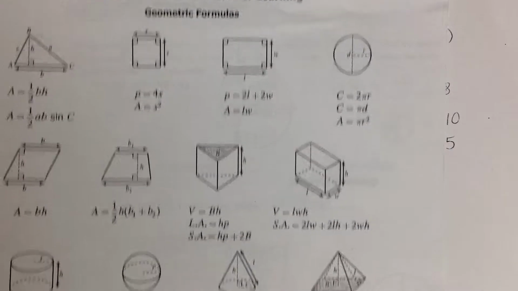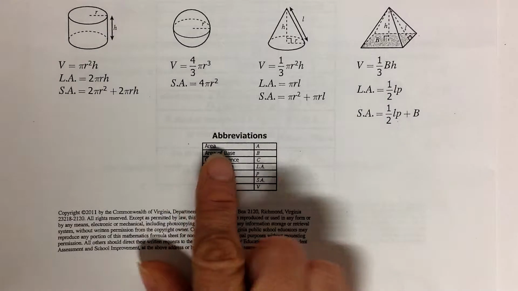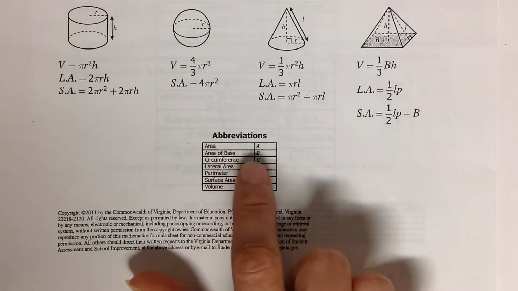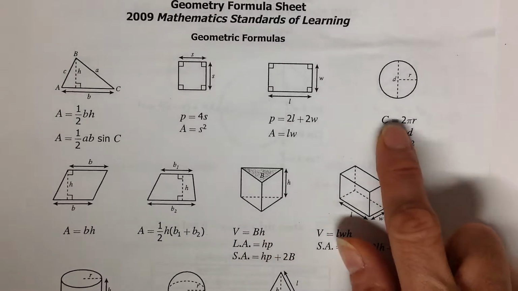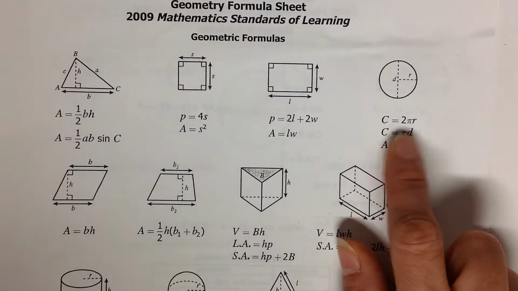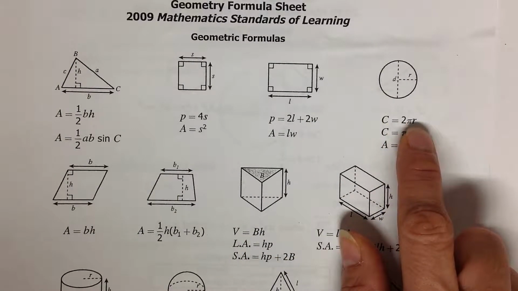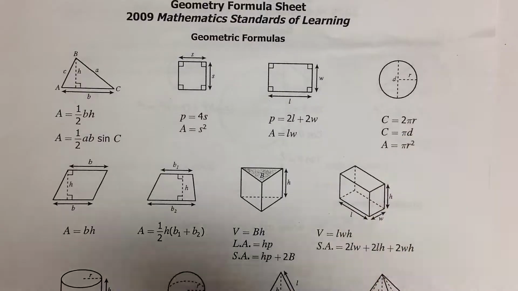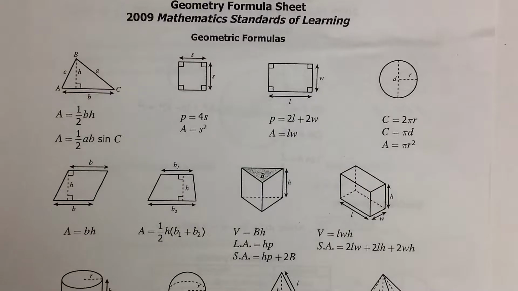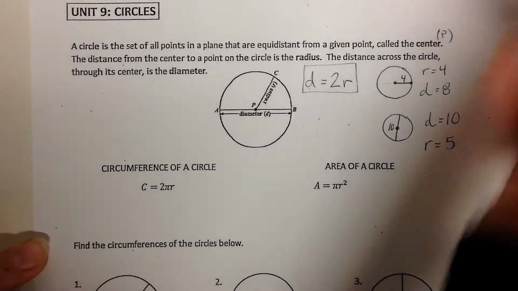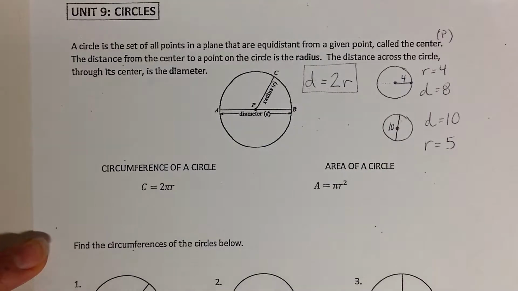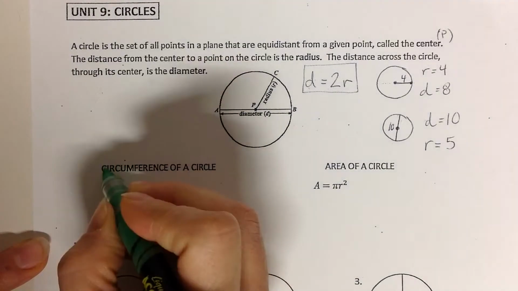Now if you look down at the box here, A, area, C, circumference. So there's 2 formulas for circumference. Why are there 2? Oh, 2 times the radius is the diameter. So those 2 formulas are actually the same. So you can use either one depending on the information you have. Okay, so now what is the circumference? Why would we use circumference?